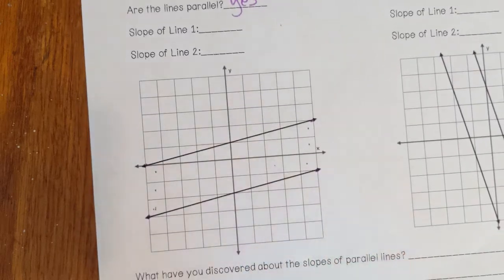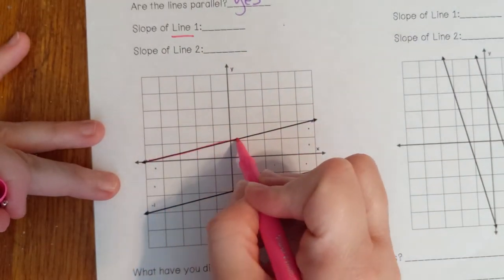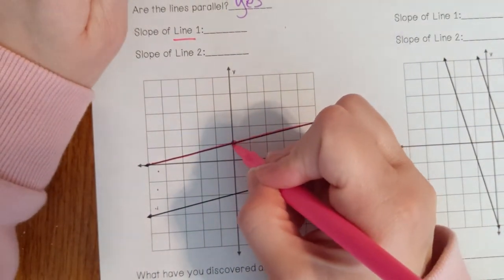Well, then let's find the slopes. So let's pick one to be line 1. I think I'm going to go with this one. I'll make this one my line 1. So let's find the slope. This is a good point.